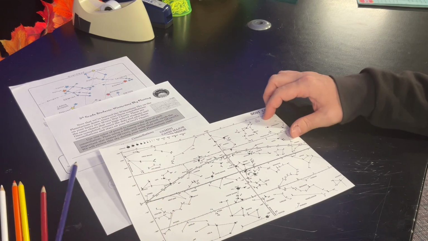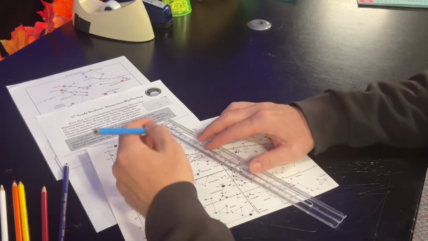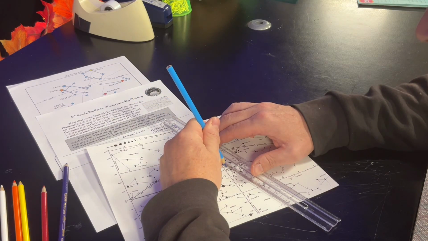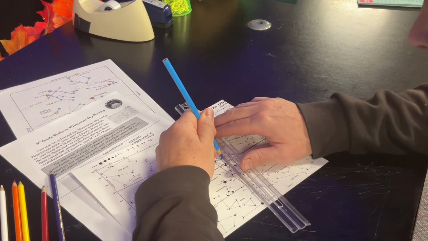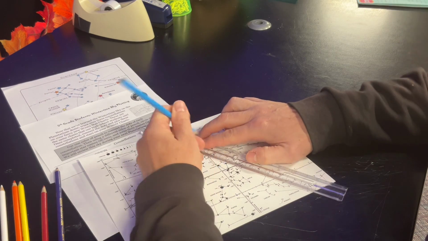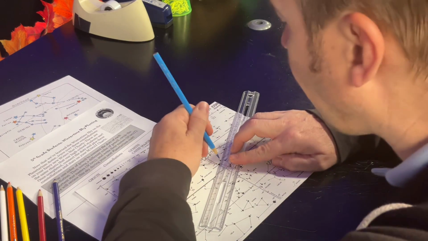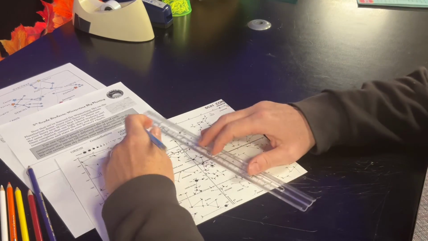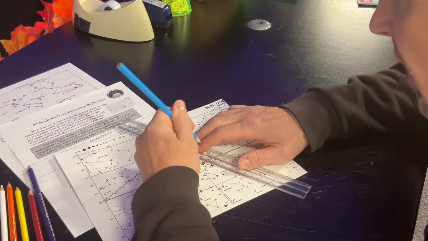I think what I'm going to do for a nice wintry vibe, I'm just going to use a blue colored pencil, and I'm just going to trace over it. So let's remember from last time, Orion was lots of things to lots of different people, but to the Greeks, he was a mighty hunter.